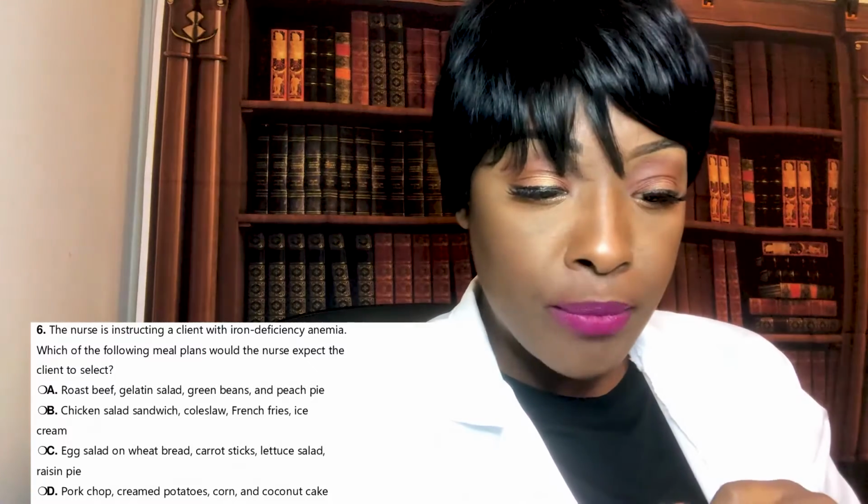Anyway, in coleslaw, the cabbage portion is high in iron, okay? And in choice D, the only thing that's high in iron is the pork chops. So by far, choice C is your correct answer because in choice C, everything in there is high in iron.